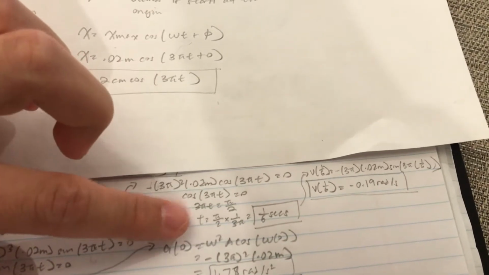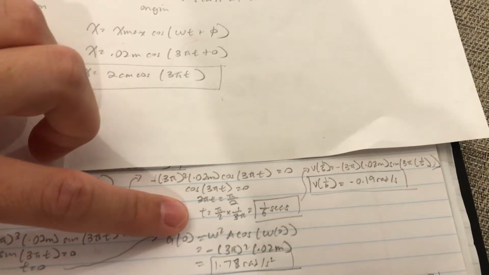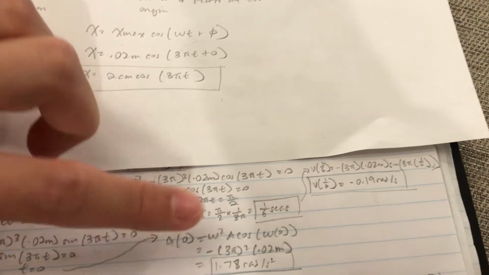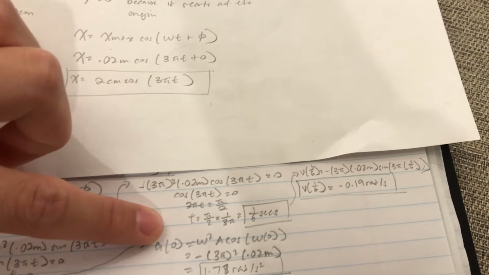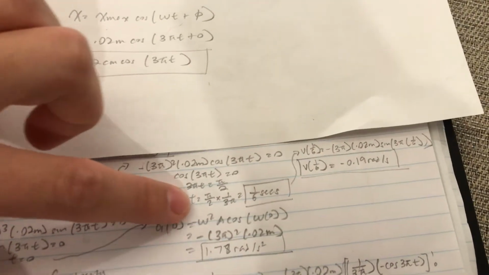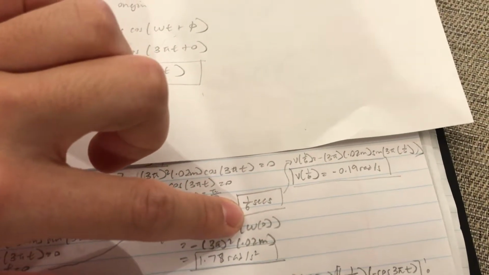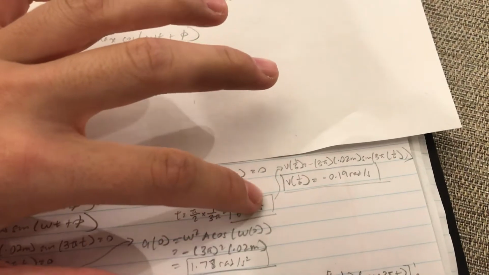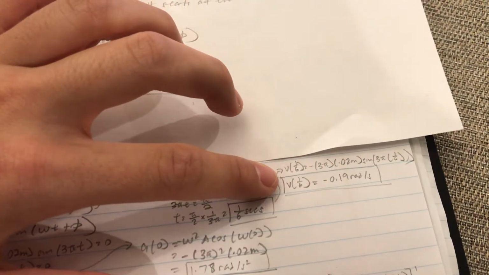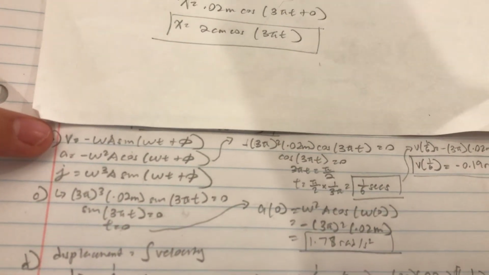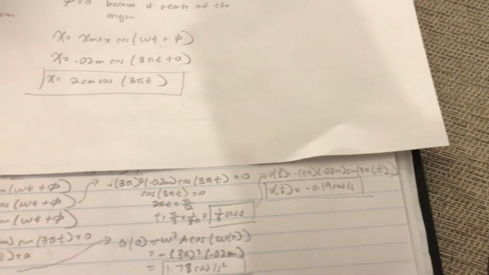So we know that the earliest time that it reaches its maximum speed is 1.6 seconds, but we're not done yet. We have to solve for this speed. So all we need to do is plug in, not 1.6, I'm sorry, 1 over 6 into our velocity equation. So instead of t in this velocity equation, we are just substituting 1 over 6. And for that, I got negative 0.19 radians per second, or if you're talking about it in terms of speed, that's just 0.19 radians per second.